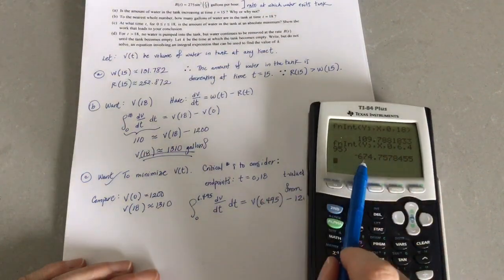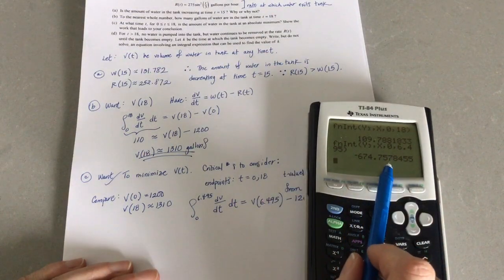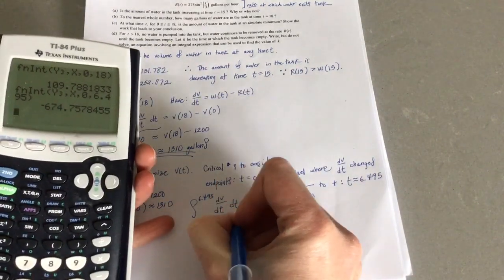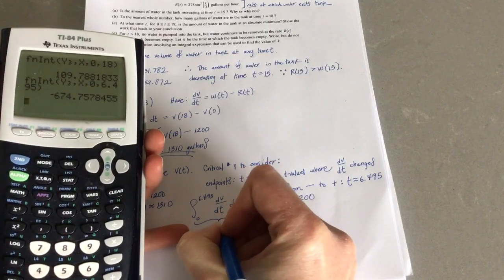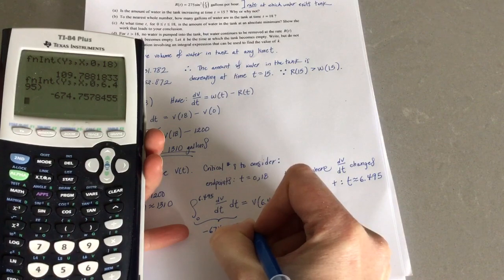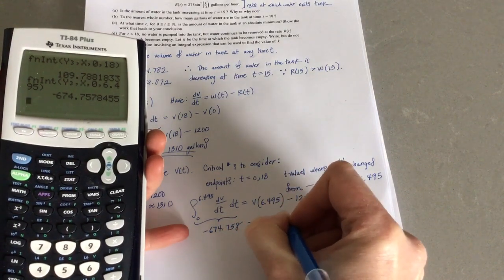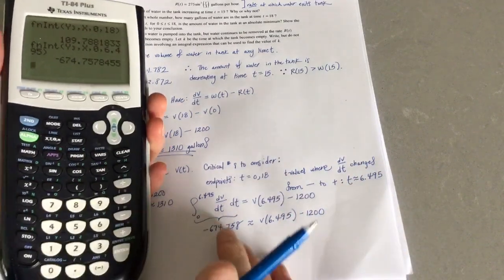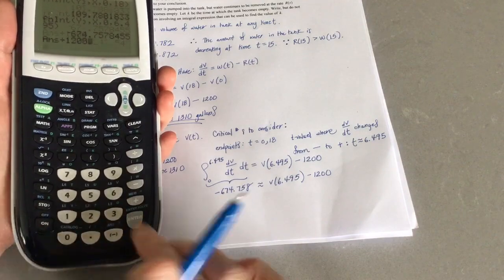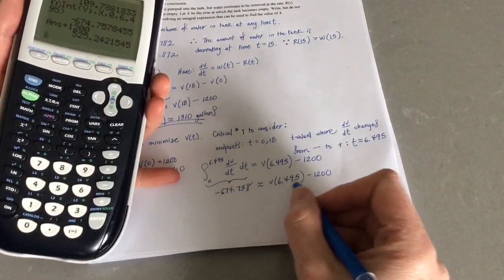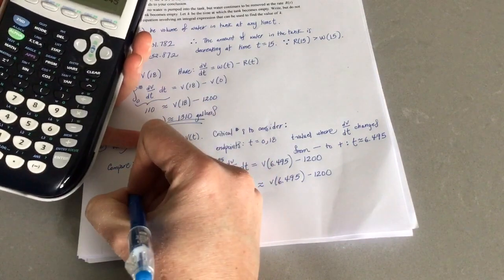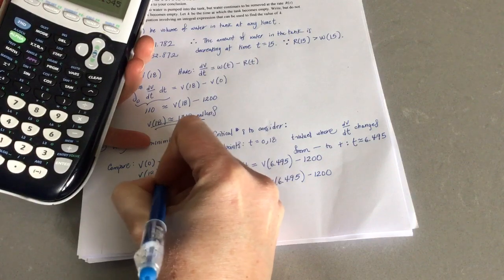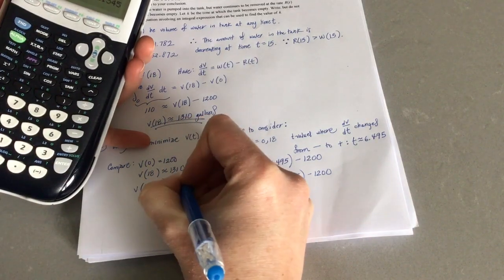Okay, and I got negative 674.758-ish, which would be the value on this side over here for the integral. So we'll just add the 1200 over to the other side. Okay, so now I have this volume amount here. So I would say the volume at this time is about 525.